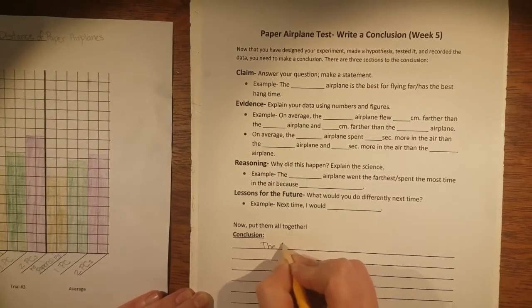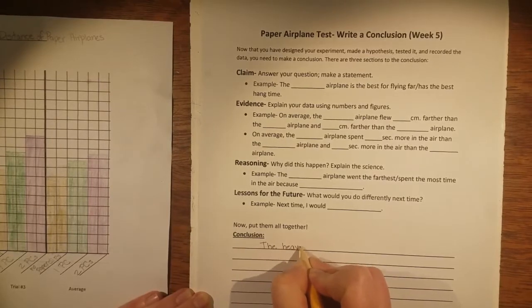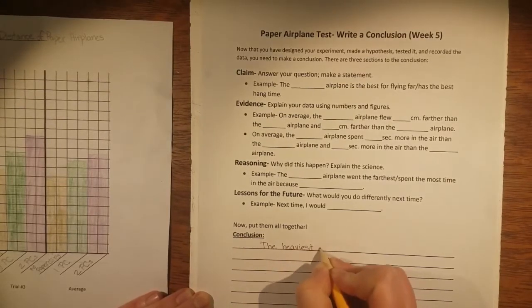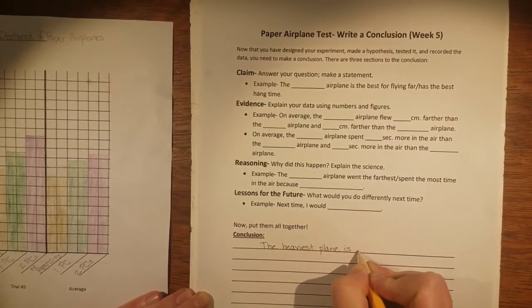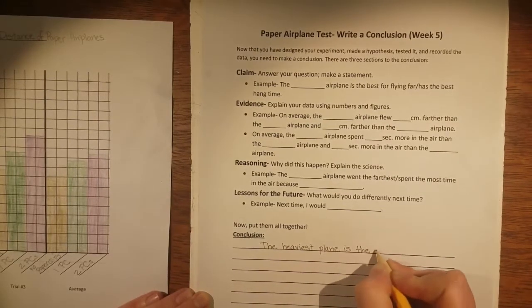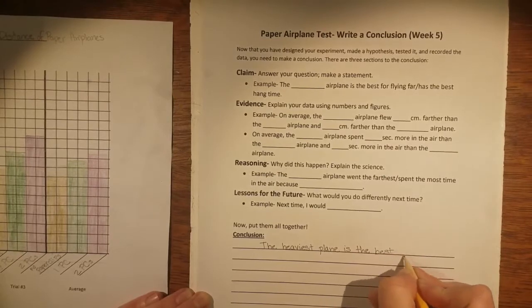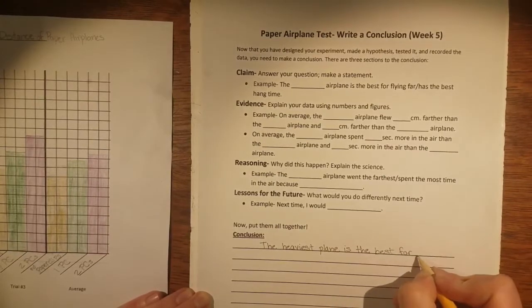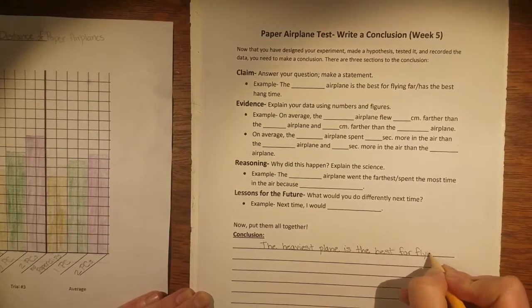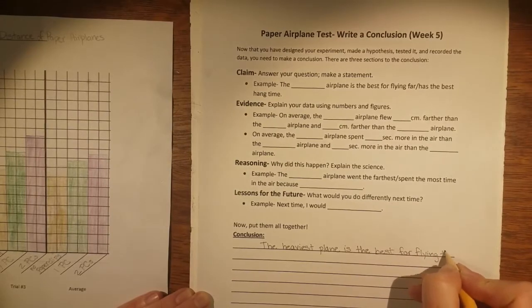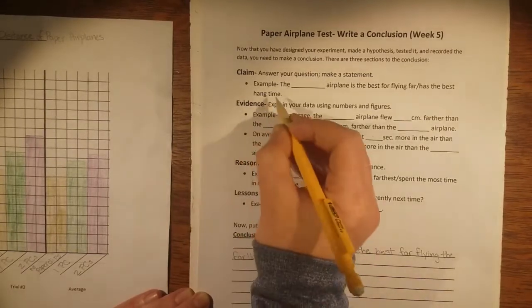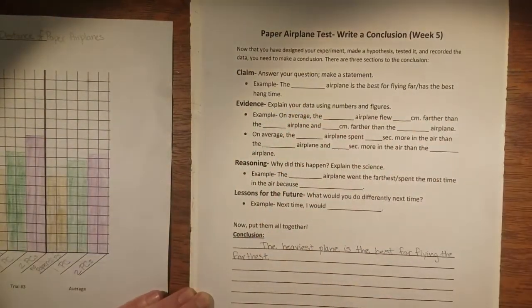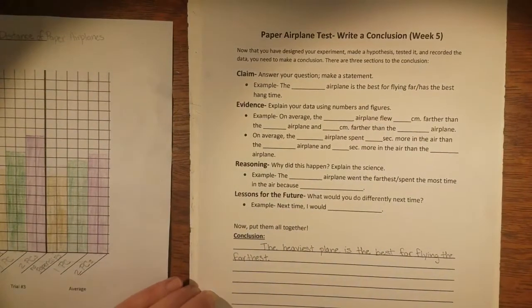The heaviest plane is the best for flying the farthest. Notice that I changed up my words from the example a little bit, and that is totally okay.